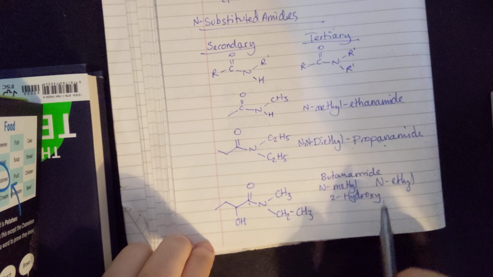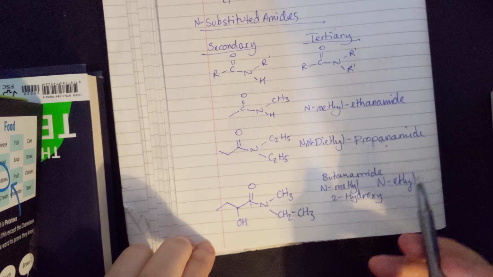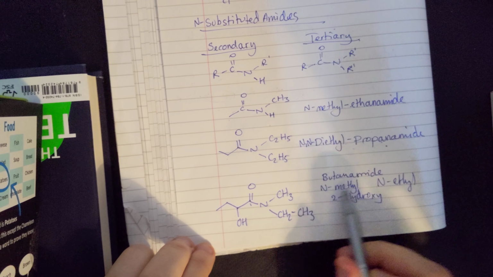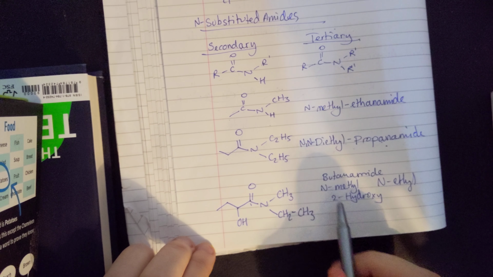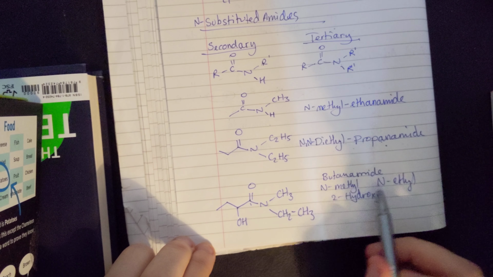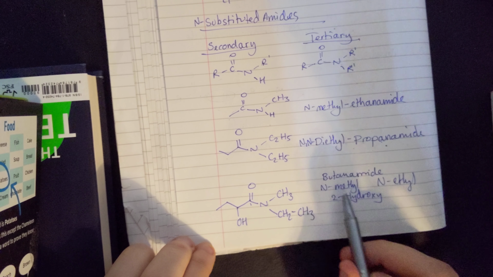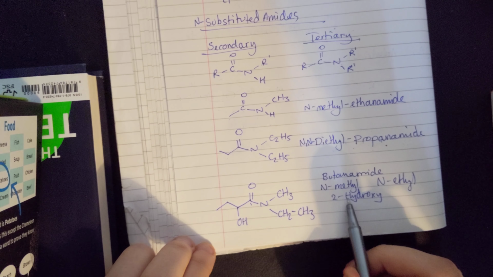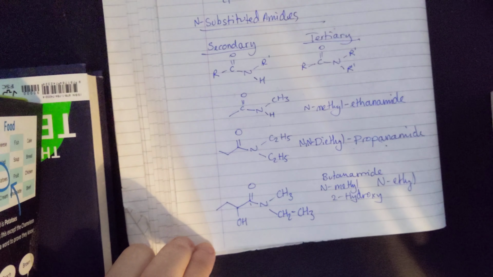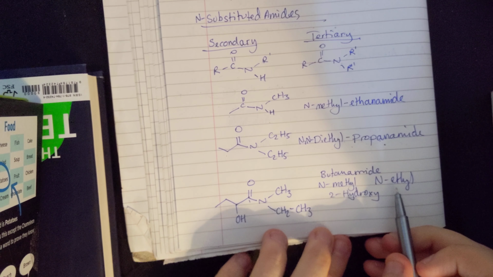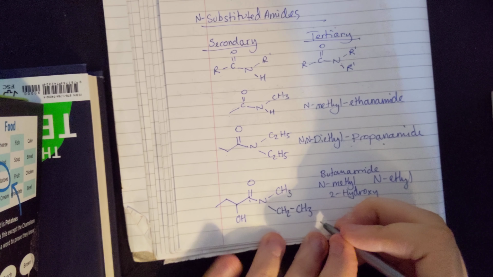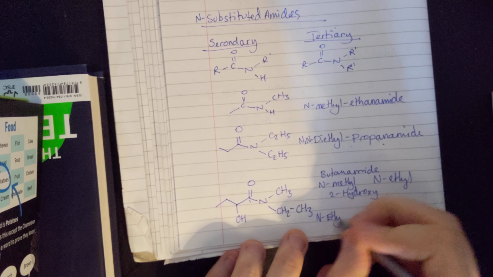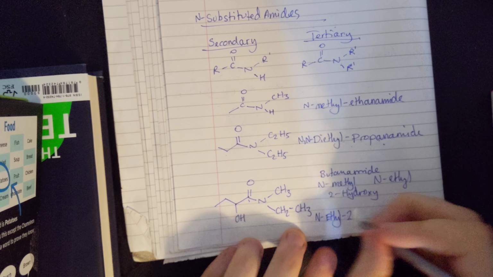So to fully name this, we need to put all these units together in the correct order. So this is going to go at the end. These are prefixes, they go at the front. And we have to put these in alphabetical order. So we don't consider the ends, we only consider the start of the word, the first letters. So E, M, and H. So we're going to start with the E, first in the alphabet. So N-ethyl, 2-hydroxy.